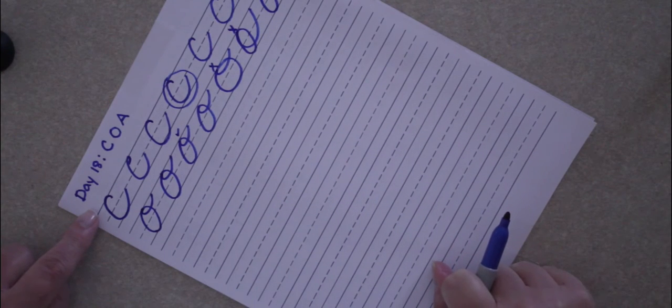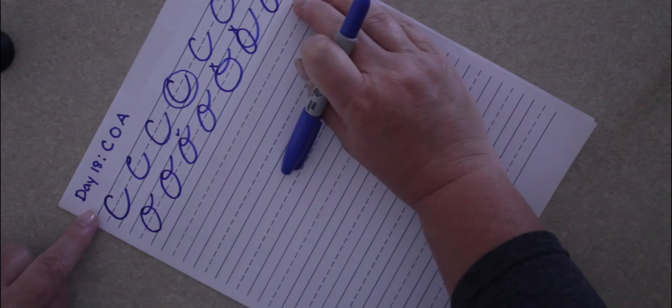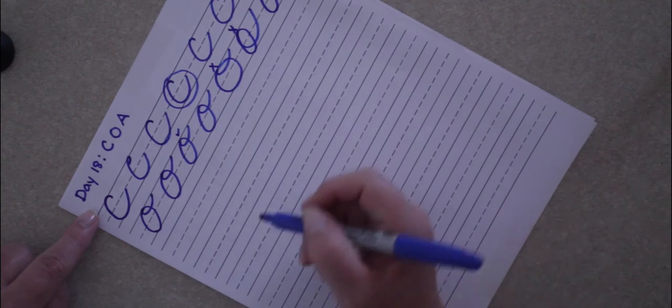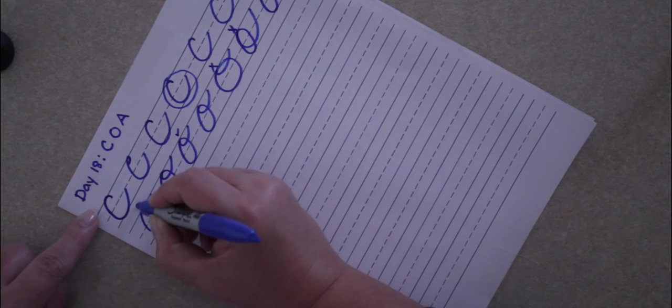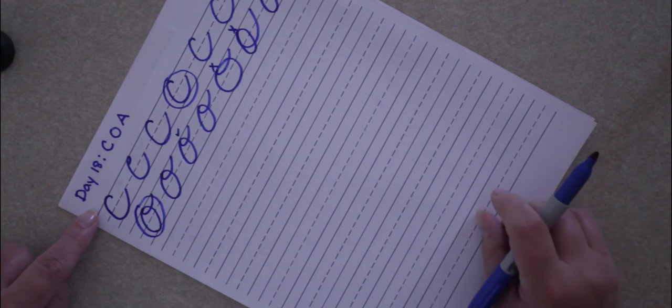Okay, when you're ready, pause and make your row of O's. And when you finished, go back and find the one that you think is the best and circle it.